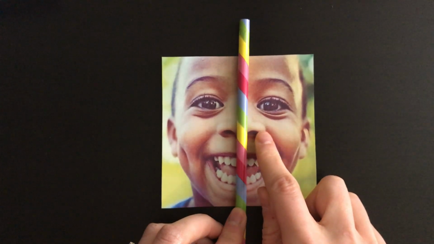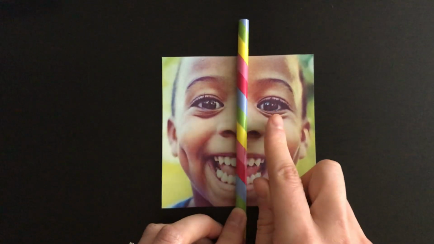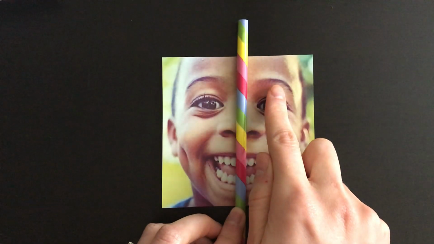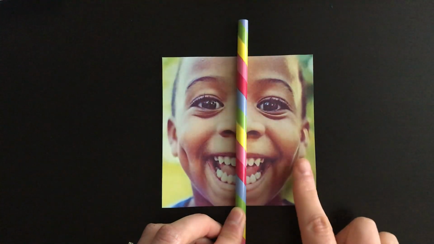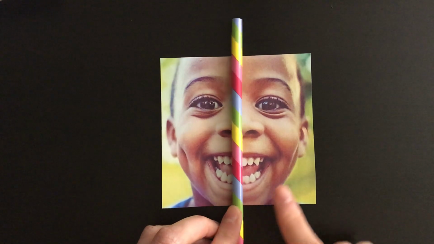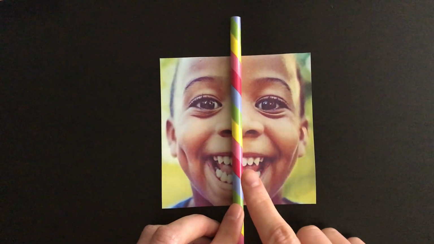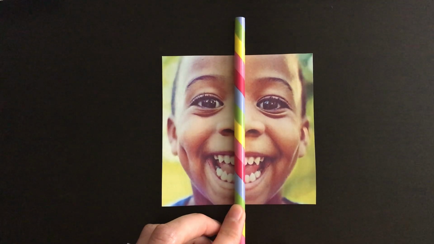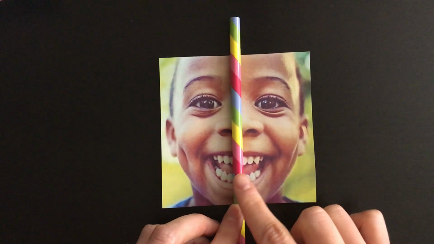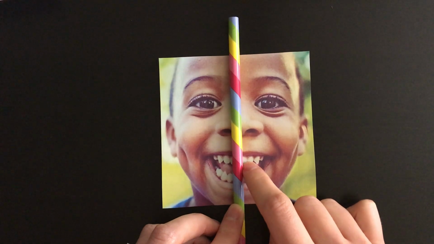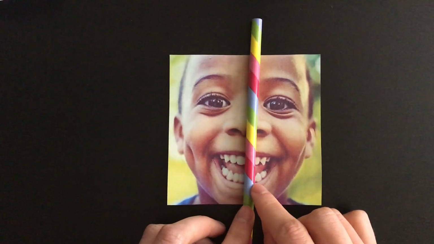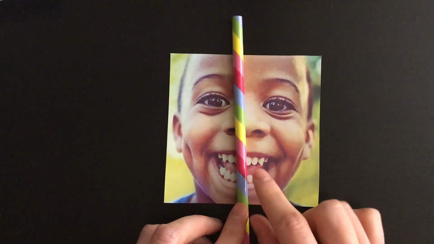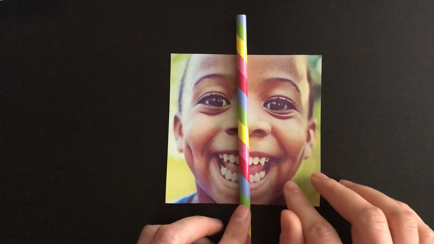We have half a nose on this side and a half nose on this side. An eye here, an eye there. An eyebrow on this side matches this side. An ear matches an ear. A cheek matches a cheek. A dimple matches a dimple. Half a chin, right? And look at even his teeth, right? When you have a big tooth here, you have a big tooth there. Little tooth here, little tooth there. Pointy tooth here, a pointy tooth there.